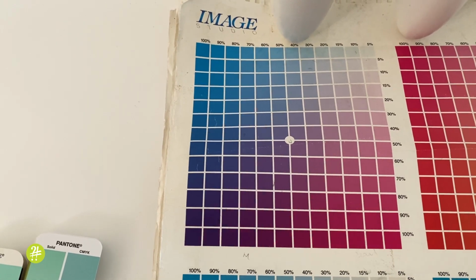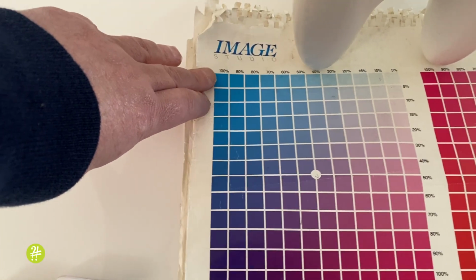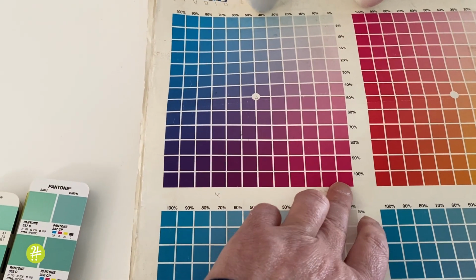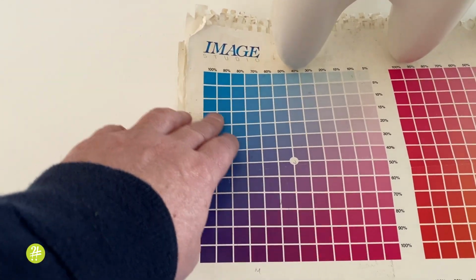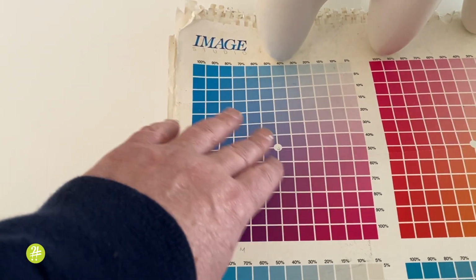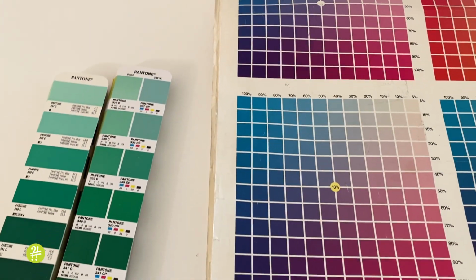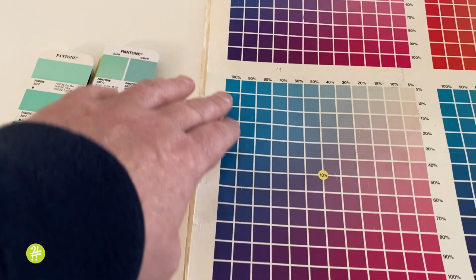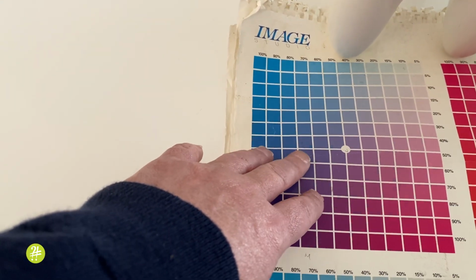So these are some old charts that I have from years ago that show this is 100% cyan, this is 100% magenta, and then in between these are all the mixes of what it looks like with 90% of one and 20%, 5% of the other. And then as we come down, we start to add yellow in. So these colors now are pretty much the same as this panel.